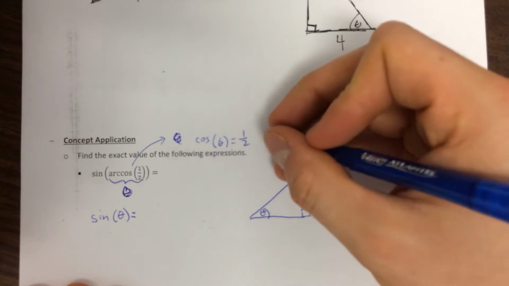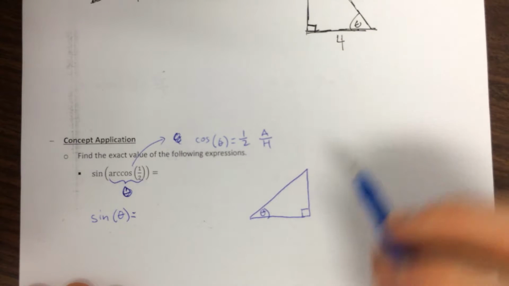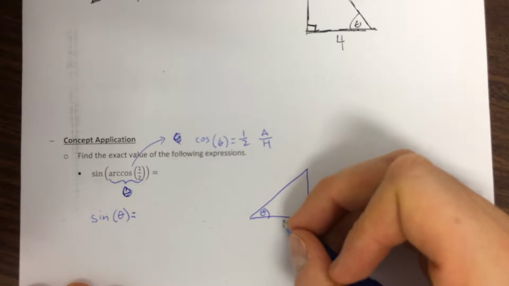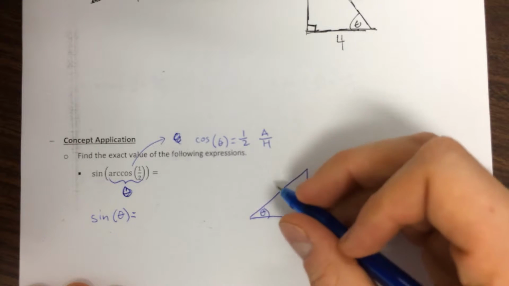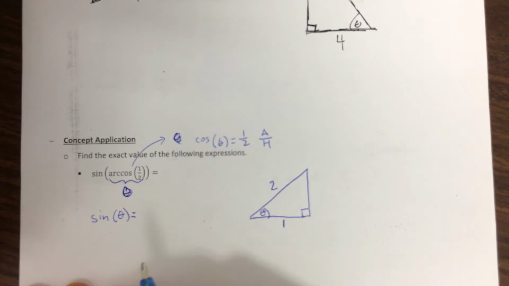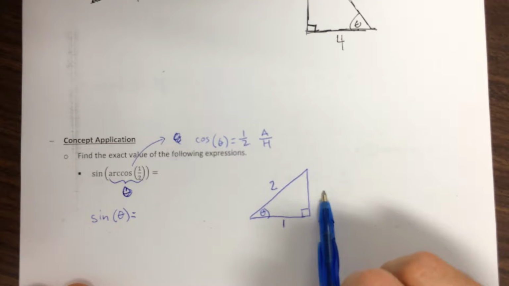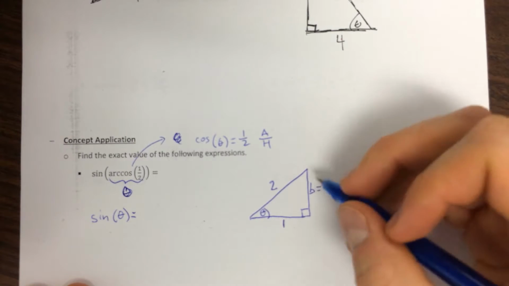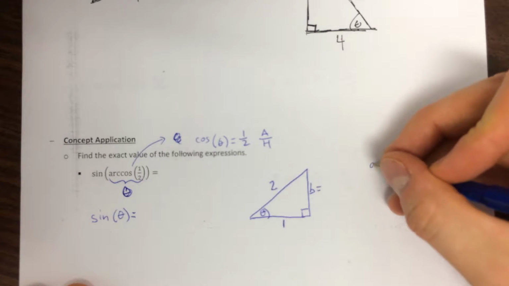And we also know that cosine is adjacent over hypotenuse. So in terms of theta, adjacent is going to be here. That's going to be 1. Our hypotenuse is going to be 2. That's here. And so we know this about our triangle. Now we're trying to find sine, which means we're going to need to have the opposite side. Let's call that b.